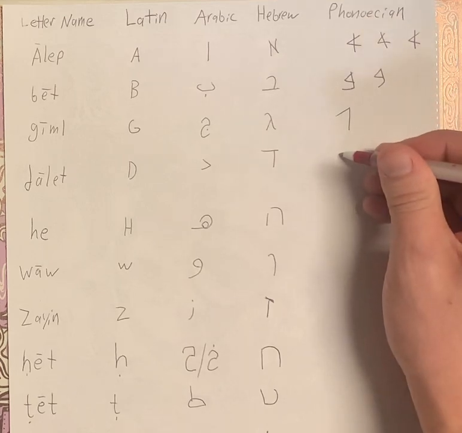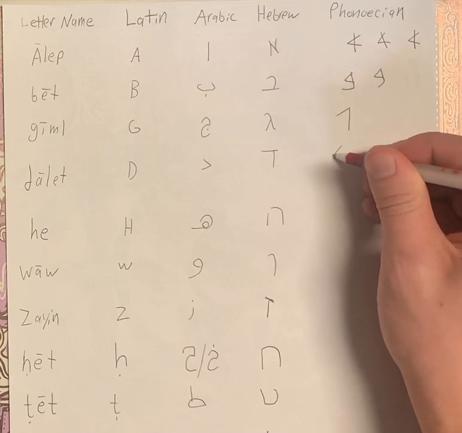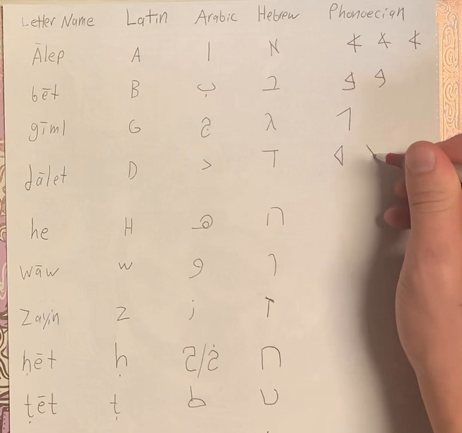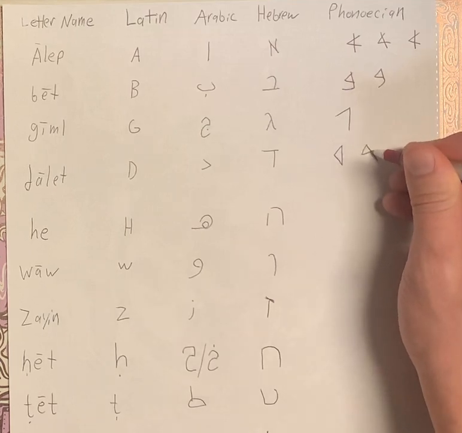Next we have dalet, which can be just like this triangle, or it can be a little more like this.